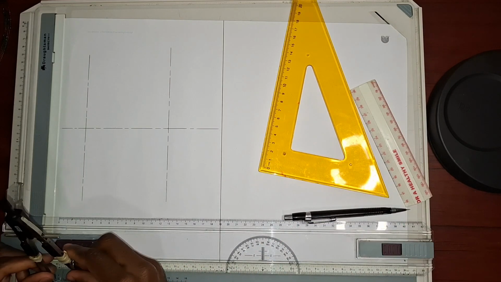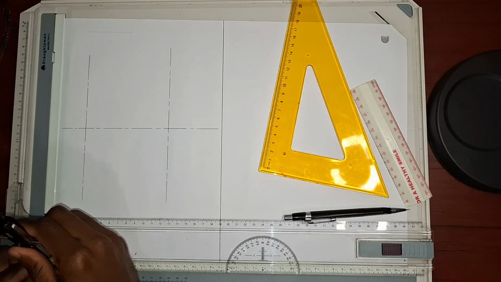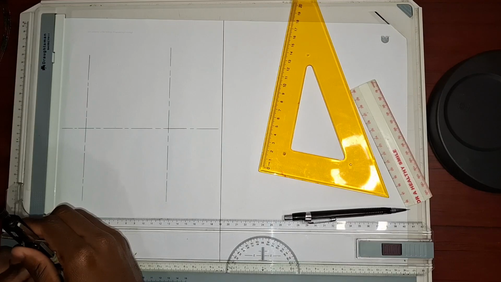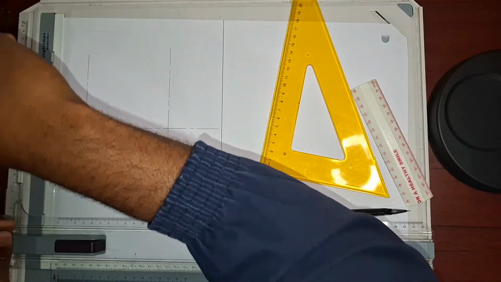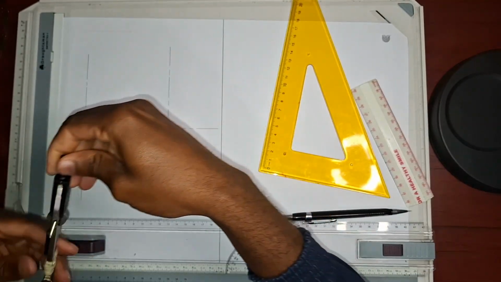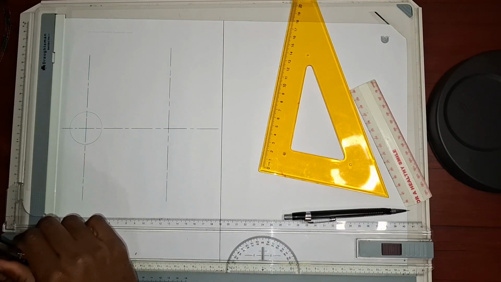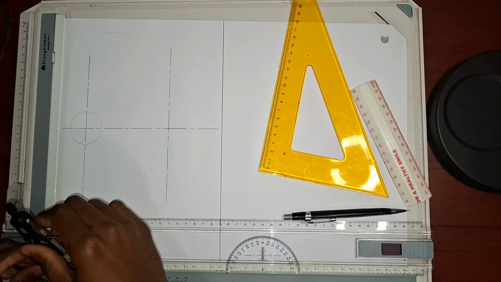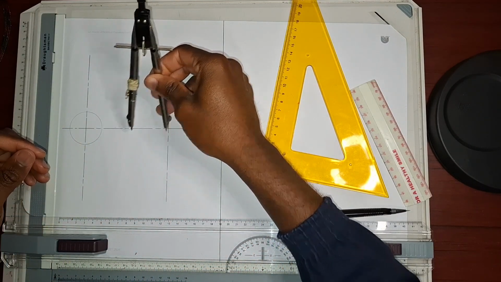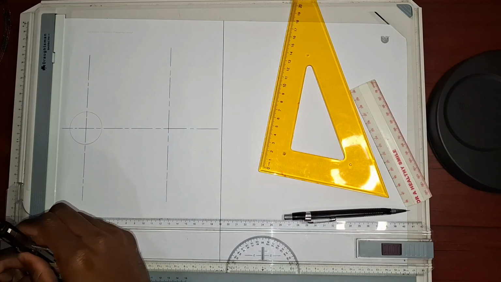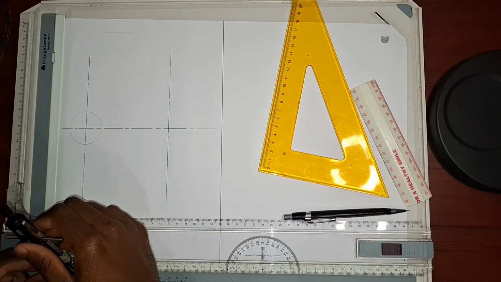Now let's say our smaller circle right there, we make it radius 20. Compass needle there, like that. And then the bigger one, let's make it radius 40. No, let's make it radius 30 or 35. Yes, 35. Let me make it 35.